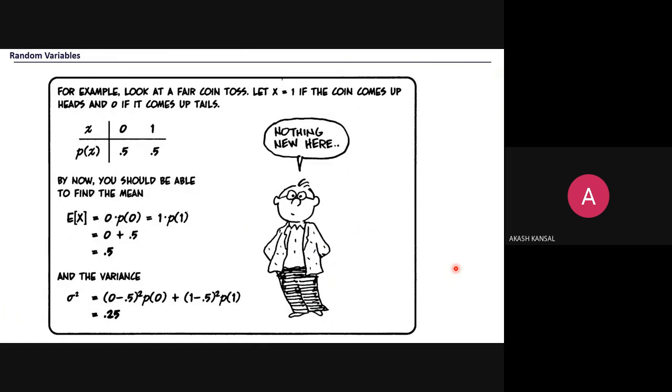Now, taking another example, let's look at a fair coin toss. Please note, we have a fair coin toss. Every example that we talk about for a dice or a coin toss is going to be fair. Okay, we'll assume this. Now, let's define a random variable X, which is 1 if the coin comes up heads, and random variable X takes a value of 0 if tails comes up.